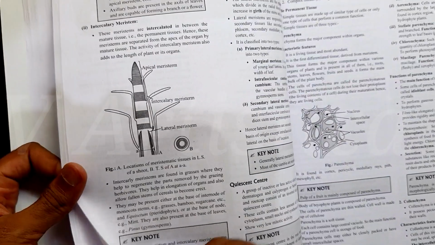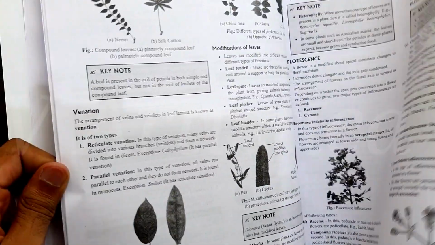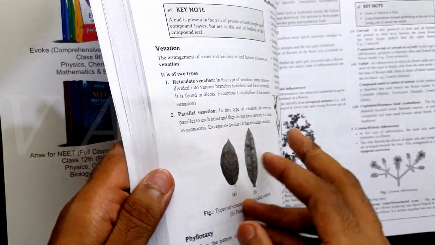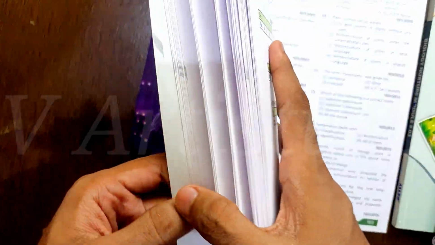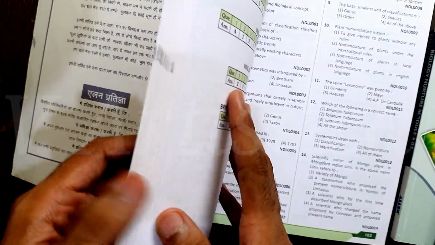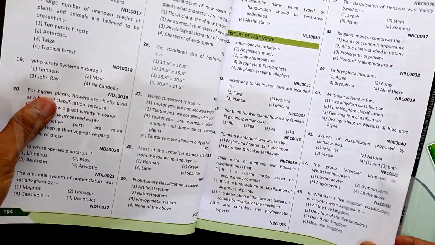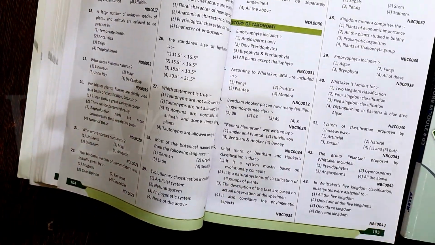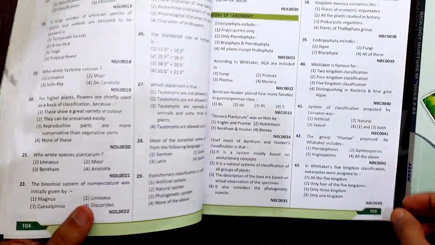In PW study material, we get this much pages, almost this much pages for the diversity in living world. In Allen study material, we get this thickness in diversity in living world. The number of questions in Allen study material is more. You only get answer key in Allen study material.